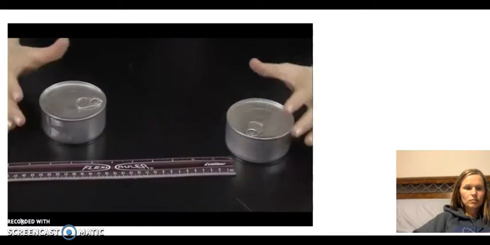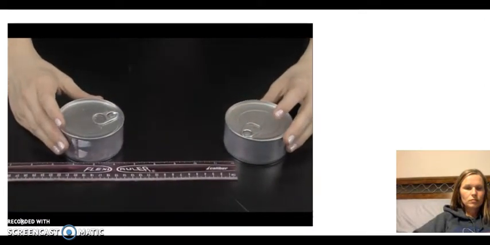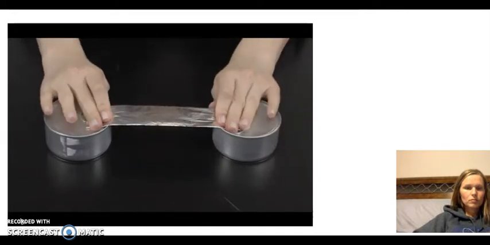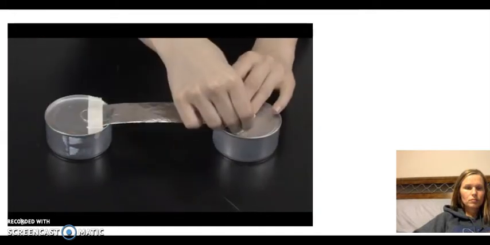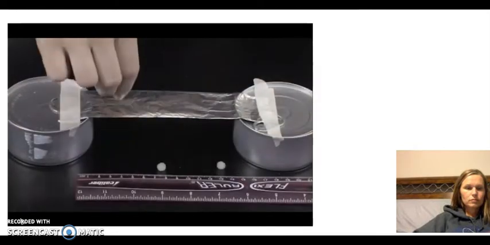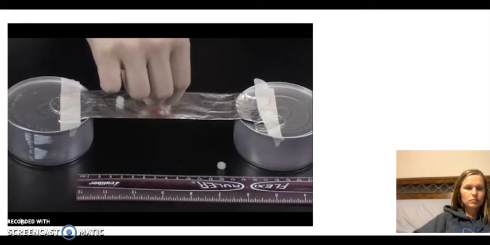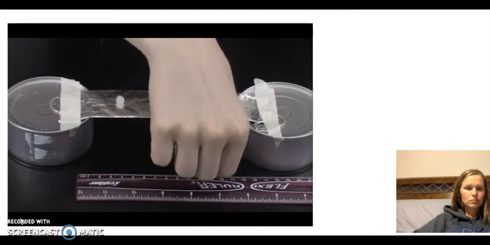Students will use the ruler to place their cans so they are spaced about 15 centimeters apart. They will place the aluminum foil bridge over the top of the cans and use the masking tape to fasten the foil to the inside top of the can. Students should place the small wax balls at 3 centimeters, 8 centimeters, and 13 centimeters across the foil.